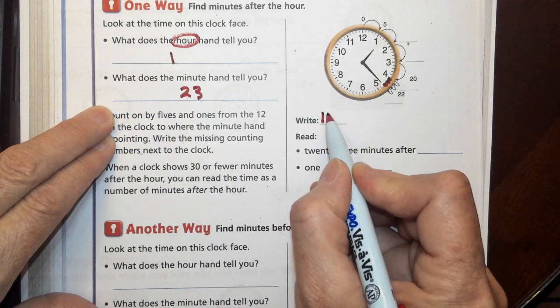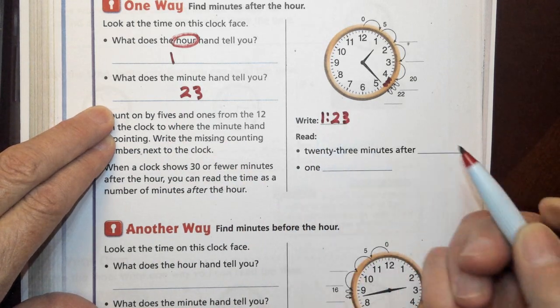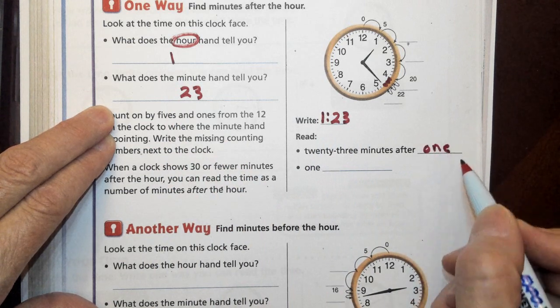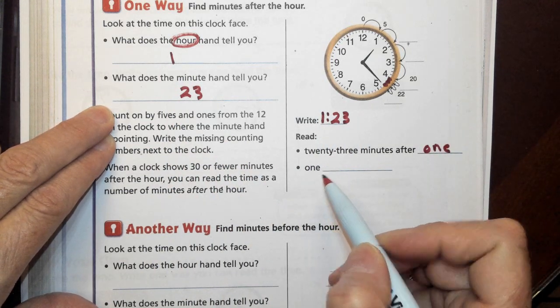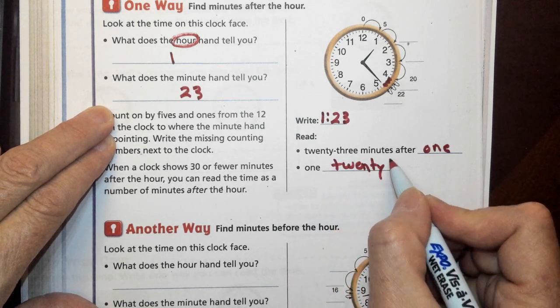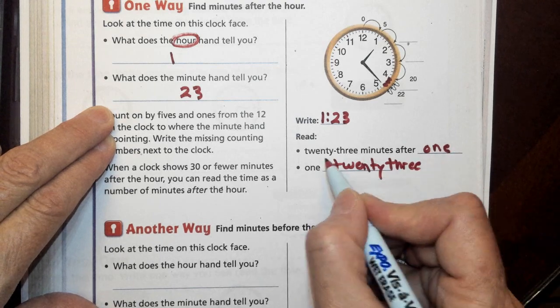We write that 1:23. We can say 23 minutes after 1, or remember we can turn it around and say it the other way, 1:23, and it's going to mean exactly the same thing whichever order we put it into.